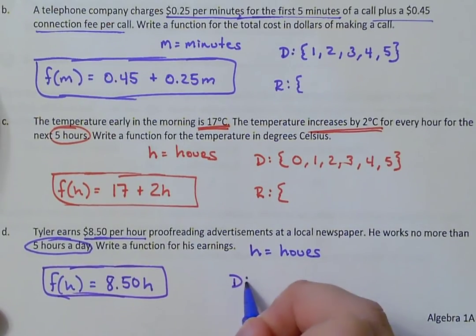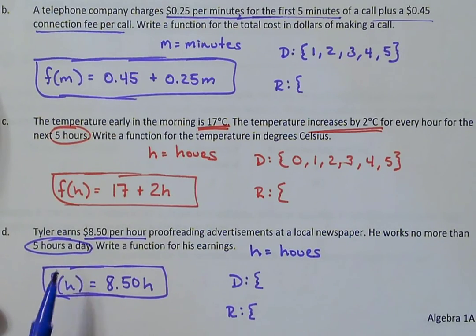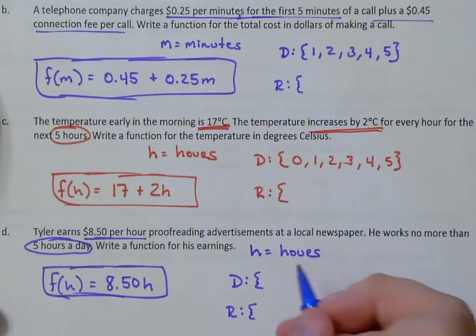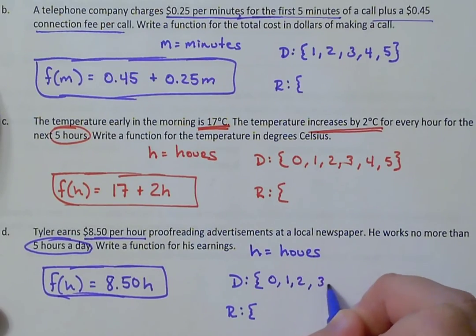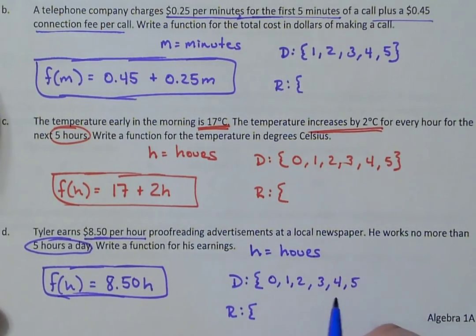And then for my domain and range, my domain is going to relate to the number of hours in which he works. So if he works no more than 5 hours a day, well, he could work 0 hours, 1 hour, 2 hours, 3 hours, 4 hours, 5 hours. So my reasonable domain would be 0, 1, 2, 3, 4, and 5. I'm not going to include anything more than 5 because he works at most 5 hours per day. So 5 is going to be my stopping point. We're not going to include 6 or anything more.